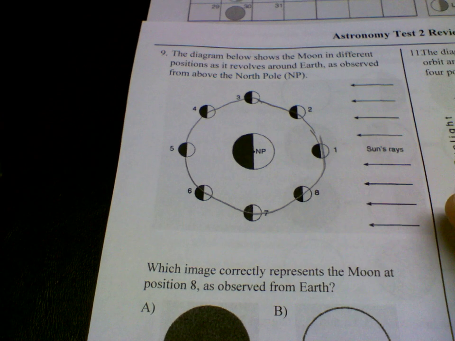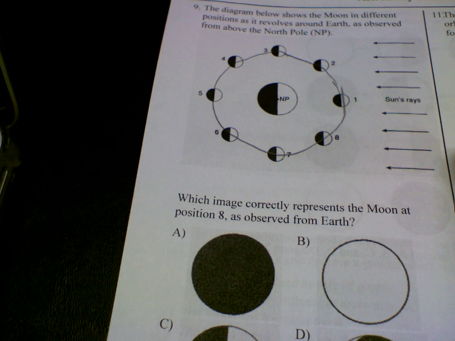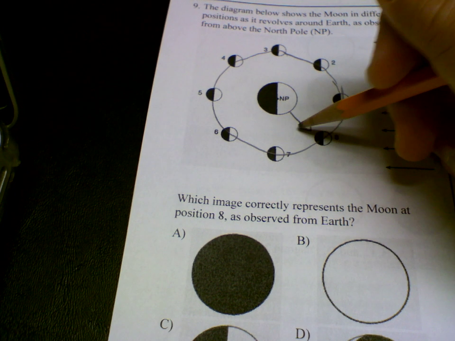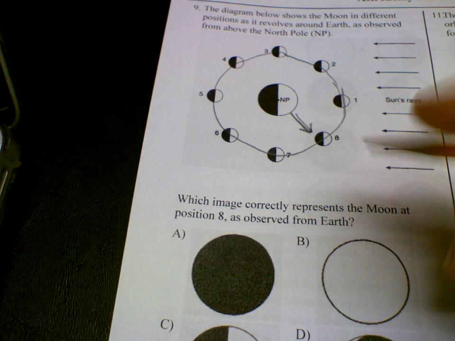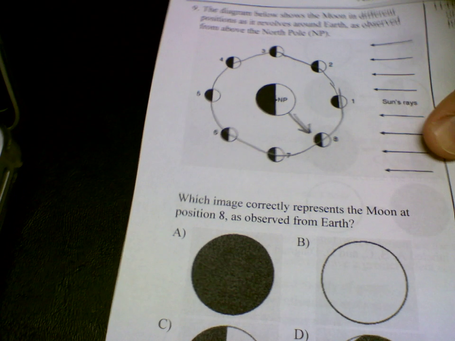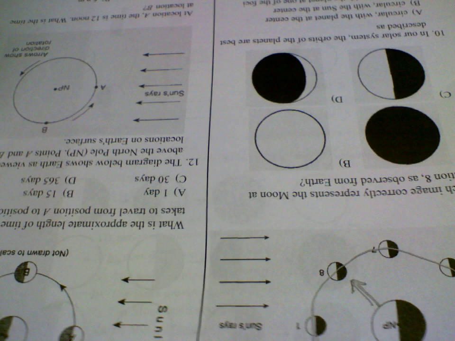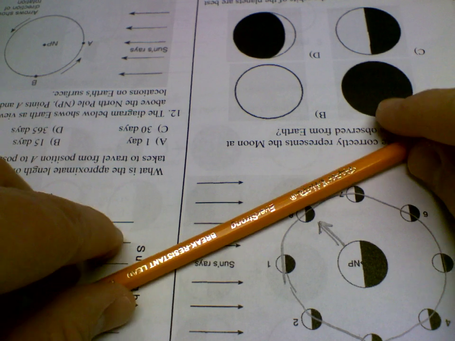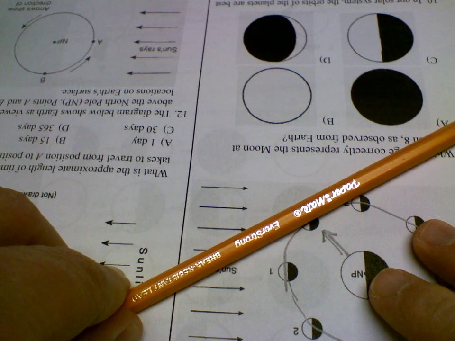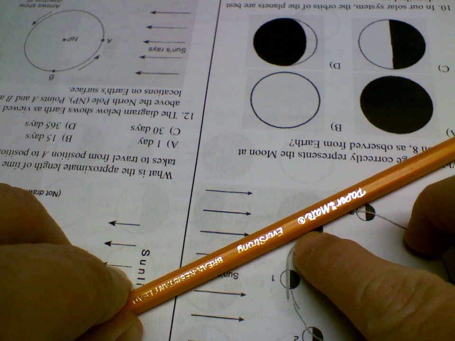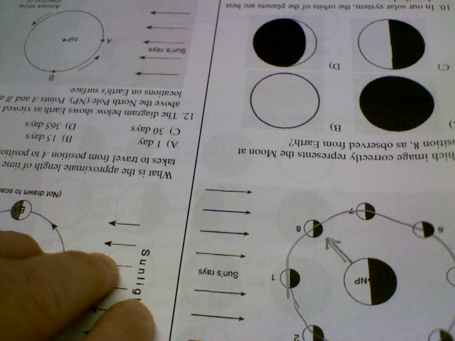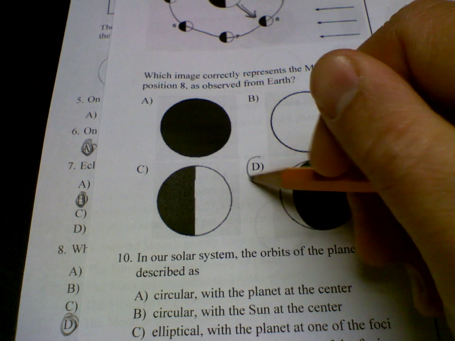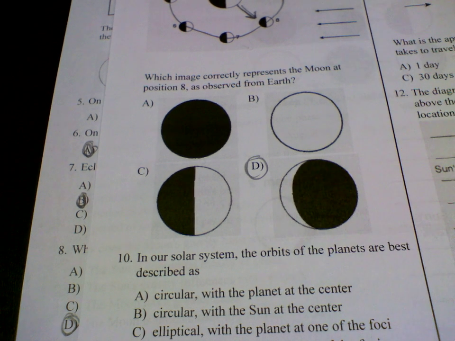And we want to know which image correctly represents the moon at position 8, how we see it from Earth. So remember what I told you to do. Just kind of draw an arrow, and you want to be looking from Earth. So this is pointing at me, right? So I got to turn this around like that. Now I'm looking from Earth. I'm going to cover the outer part of the circle because the outer part is where I can't see that side of the moon. And now if you take a look, it looks like it's lit up a little bit on the left. That would be a crescent moon on the left-hand side. And the choices, looks like D is your choice for number 9. A little bit lit up on the left-hand side.